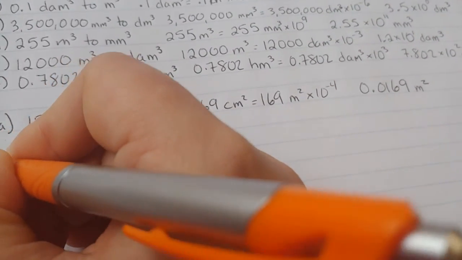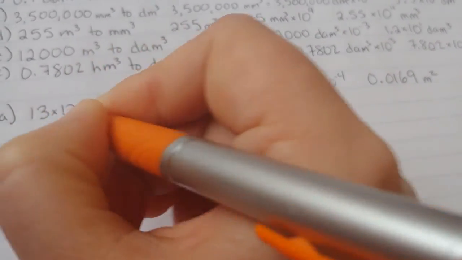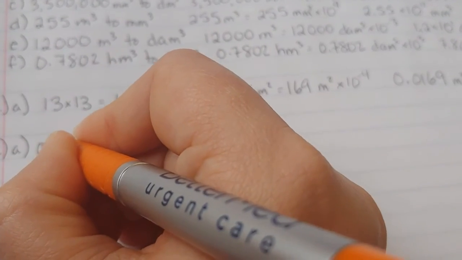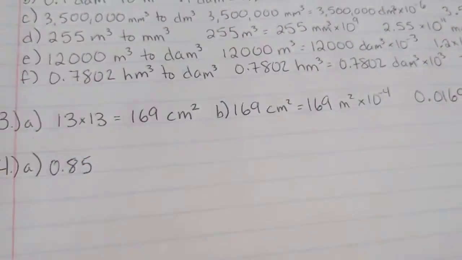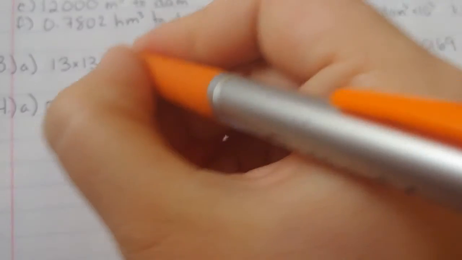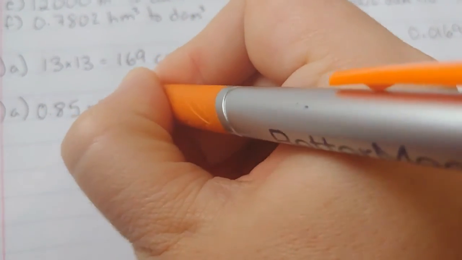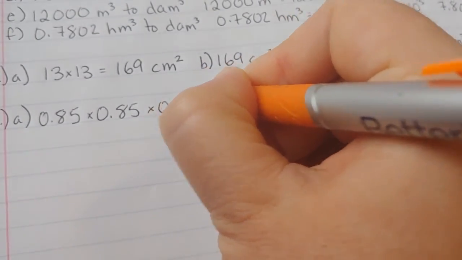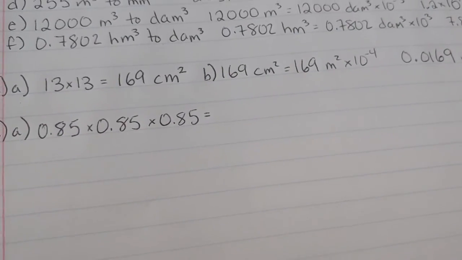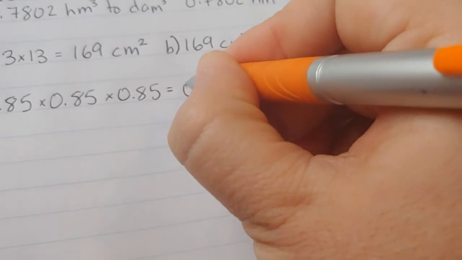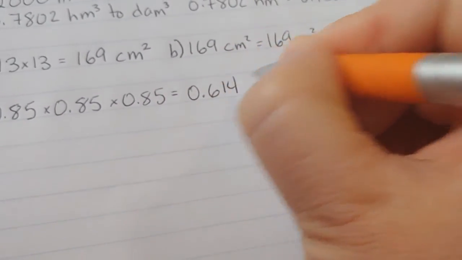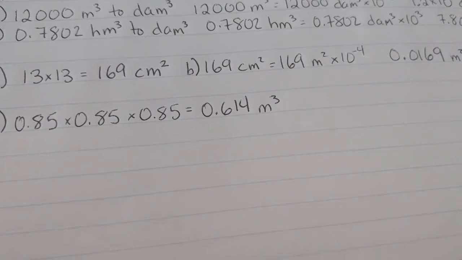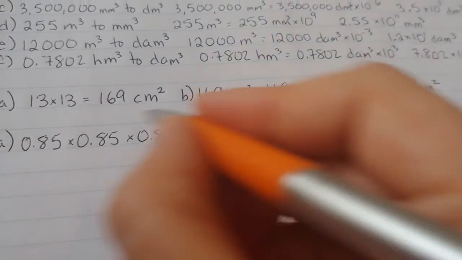Number 4, part A. I have the length of a cube that is 0.85 meters, and I'm looking for volume. So that's length times width times height. And that gives me a volume of 0.614 meters cubed. Now, I need to convert that to centimeters cubed.